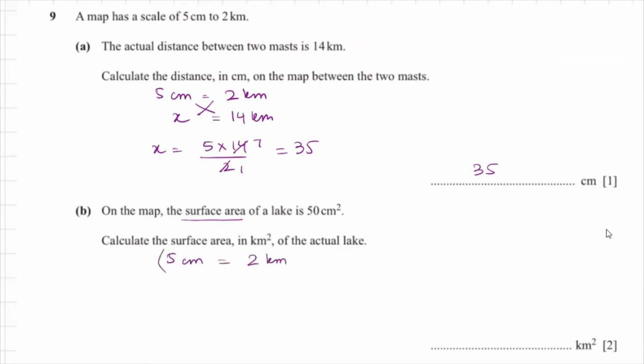So 5 squared, 2 squared would be 25 centimeters squared equals 4 kilometers squared. The reason why I am doing this is that the scale is for length and here they're talking about area. So area means squaring the number. That's why I've squared these numbers, to calculate the ratio of the areas.